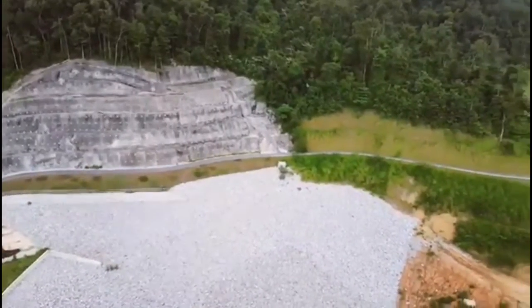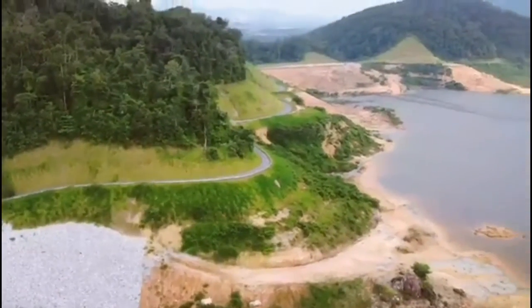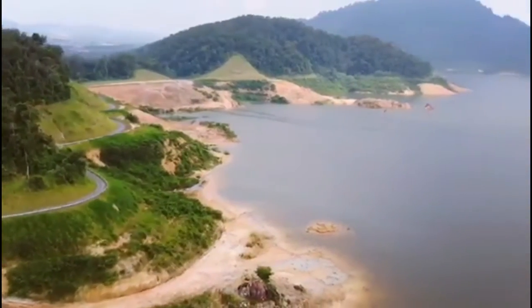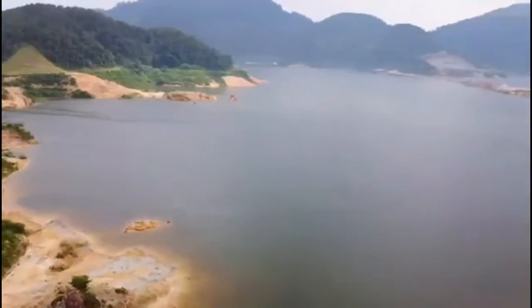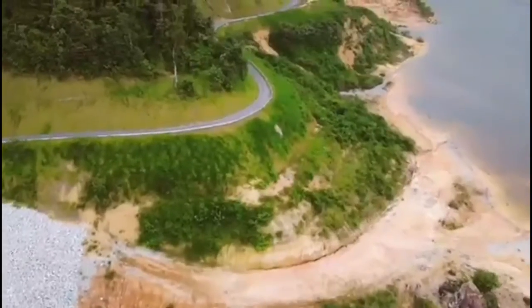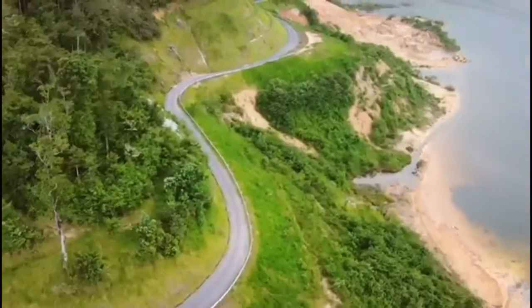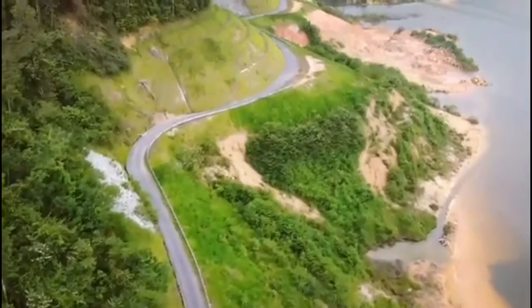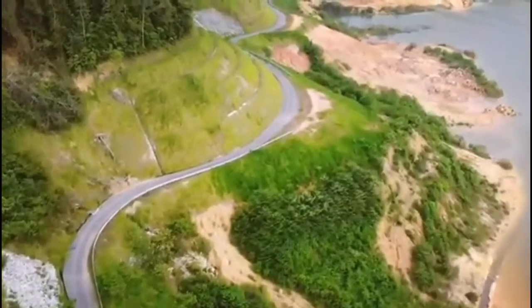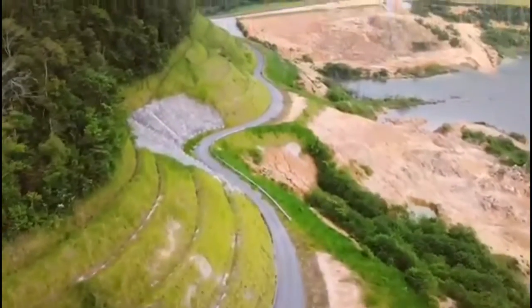Next is electric generation. Malaysia is one of the largest producers of hydropower in the world, second to Canada. Dams produce over 130,000 megawatts of renewable electricity and meet 8 to 12% of the nation's power needs. Hydropower is considered clean because it does not contribute to global warming, air pollution, acid rain, and ozone depletion.